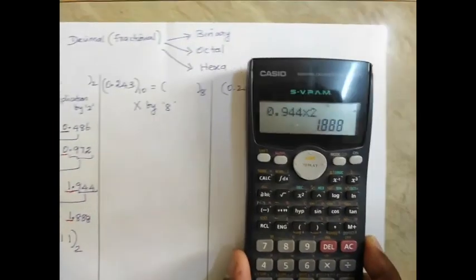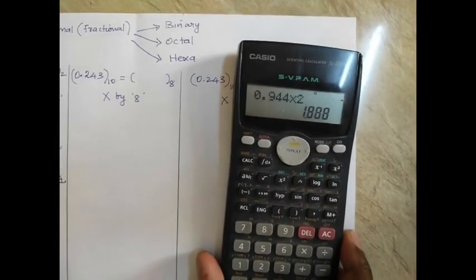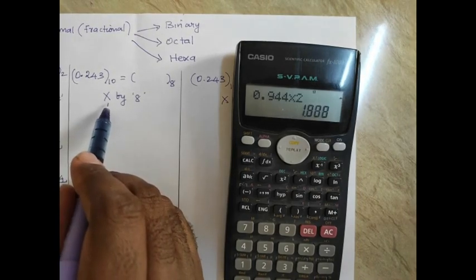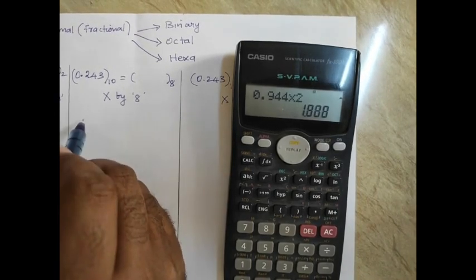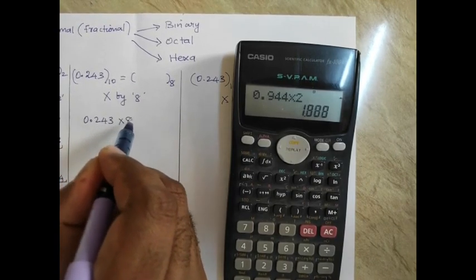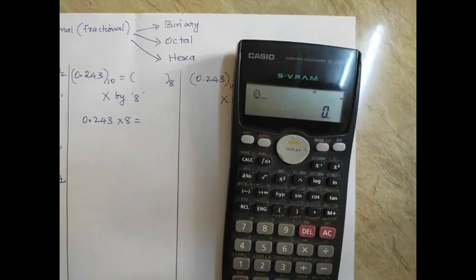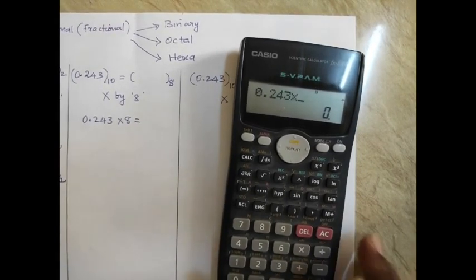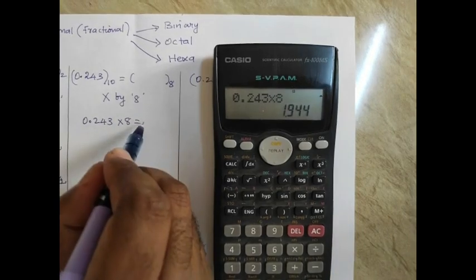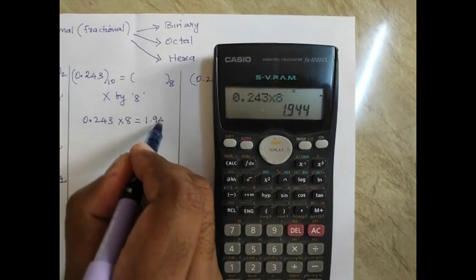So we will see the next example, how you can convert a fractional decimal number to an octal number. This is also as simple as the binary conversion of a decimal fraction. You have to follow repeated multiplication by 8. So 0.243 multiplied by 8, what value do you get? 1.944.